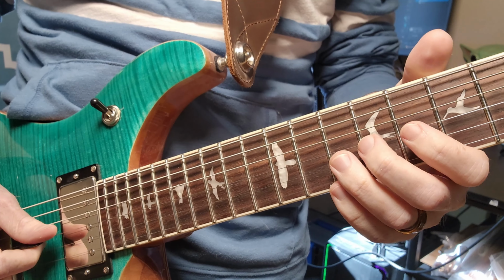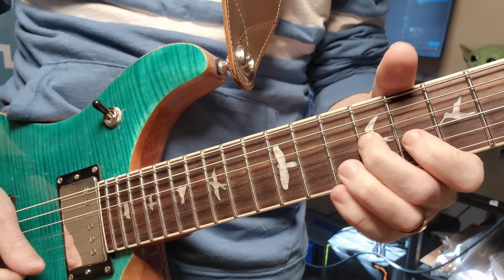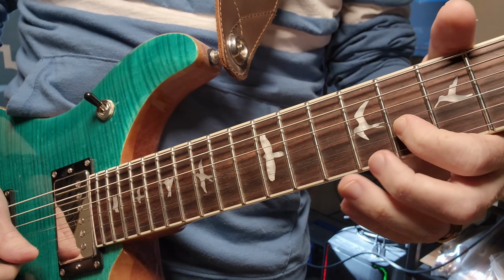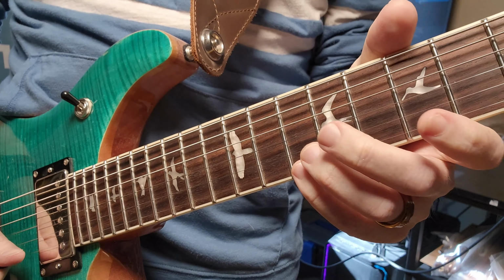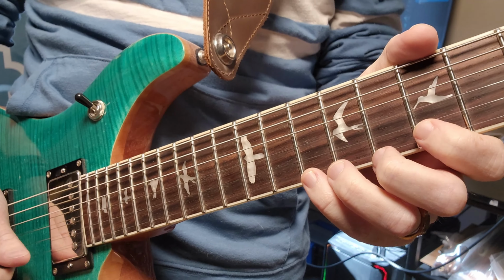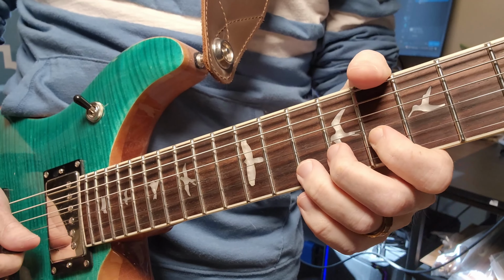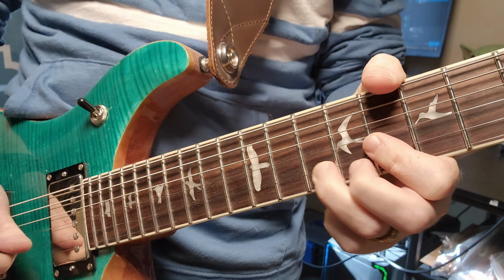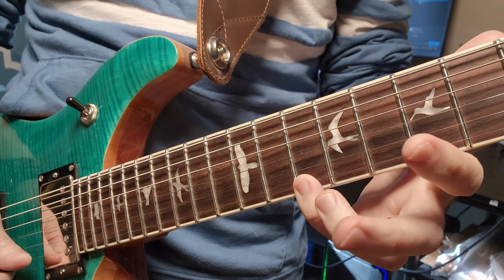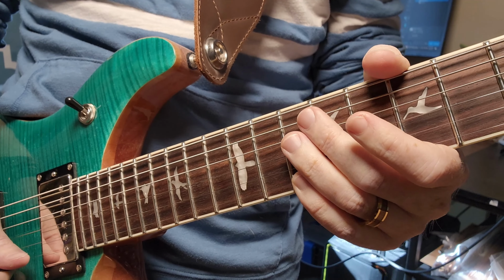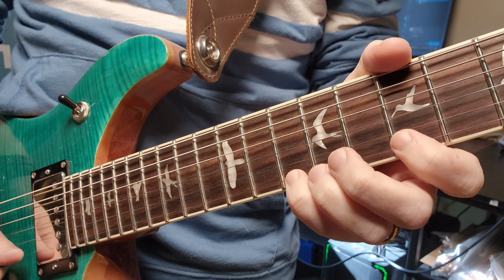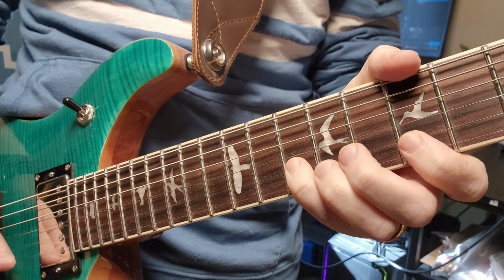But let's go back to the key of G, like the backing track had. And I want to show you that you always have this lick in your arsenal. So aside from the B.B. King bend, when we come up to the E string, to the 10th fret, 10, 8, 7, 10, 8, 7.